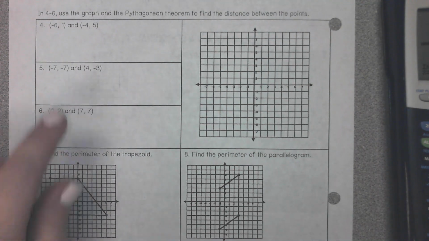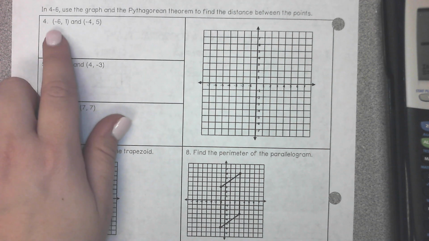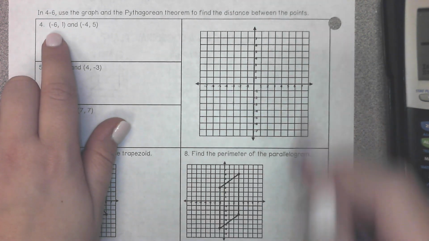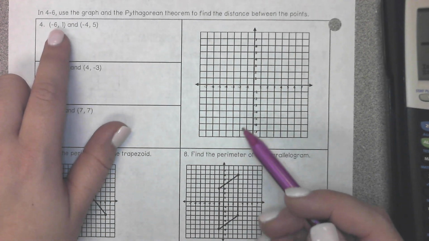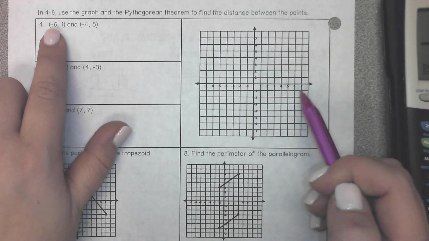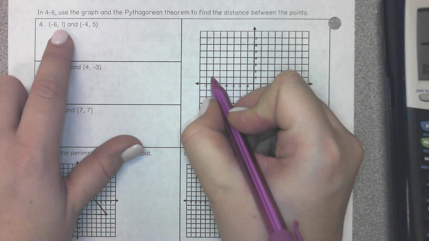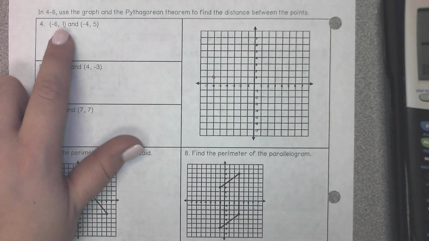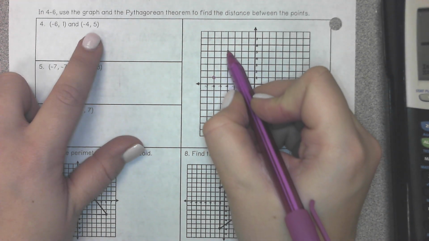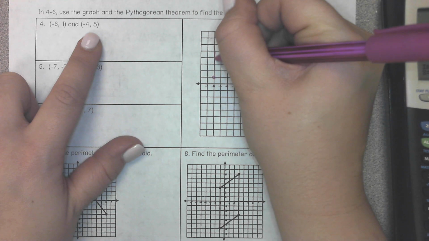All right, so we're going to move on to number 4. Okay, now notice I don't have any points here. I have to create my own points. They just gave me ordered pairs. So remember, before you just start putting points wherever, this ordered pair means you have to crawl before you can walk. So we know -6, I'm going to go left 6, and then I go up 1 unit, and that's my first point. The second point, I have to go left 4 and up 5, and that's my second point. Then you just create your right triangle.